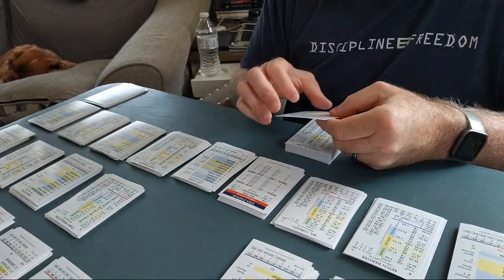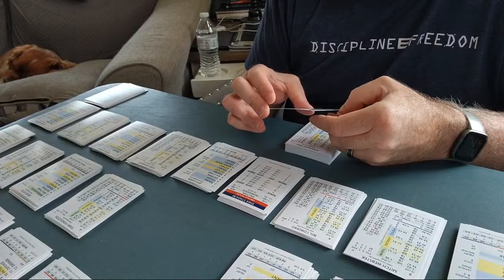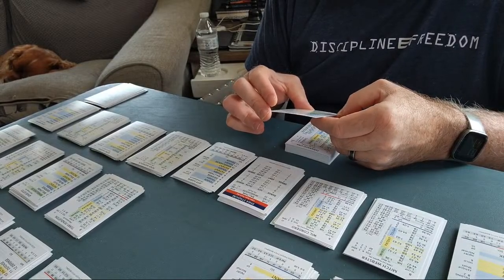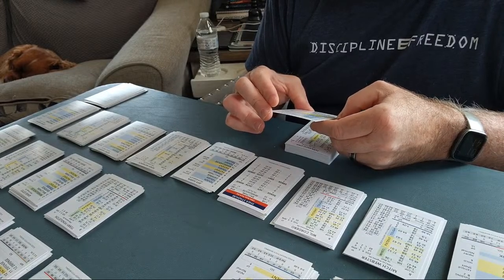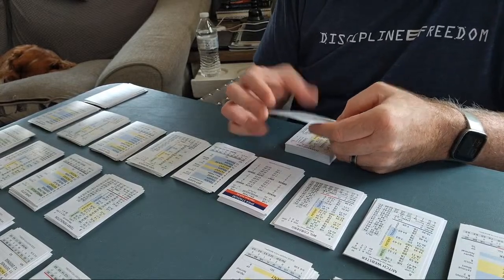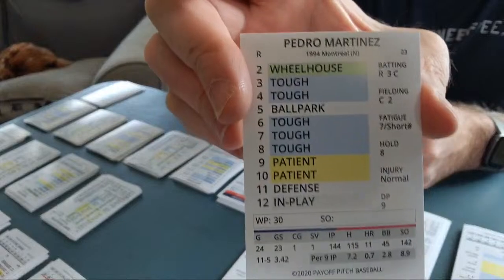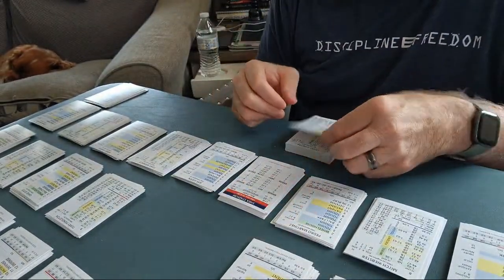And Montreal, oh, here's Pedro. Not as good as I remember. Pretty darn good, though. 144 innings pitched, 23 games started, 115 hits, 11 homers, 45 walks, 142 strikeouts, so right around a strikeout per inning. 11 and 5, 3.42 for the Expos. Nice card for Pedro, very solid.